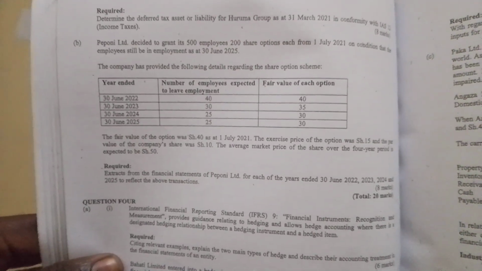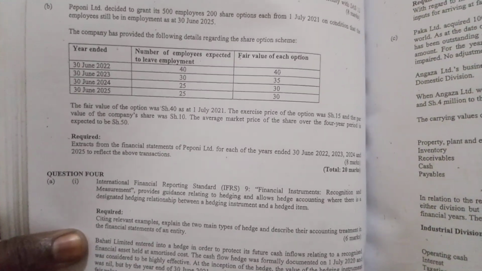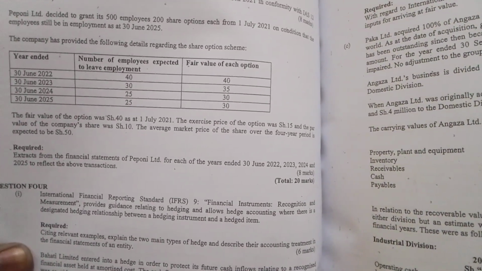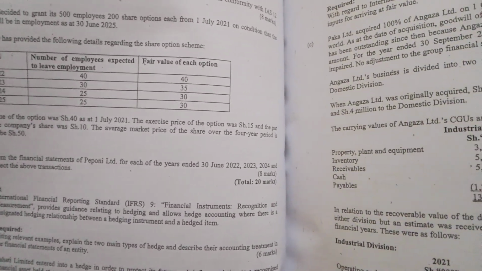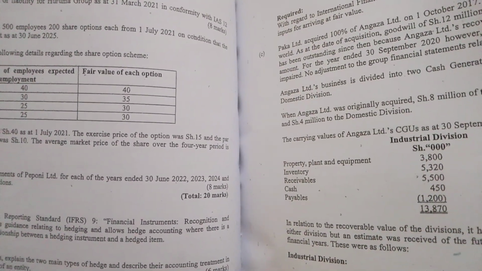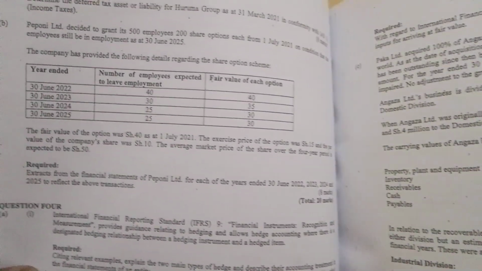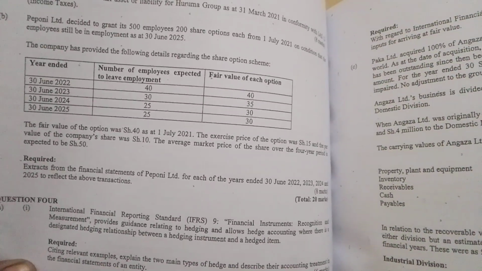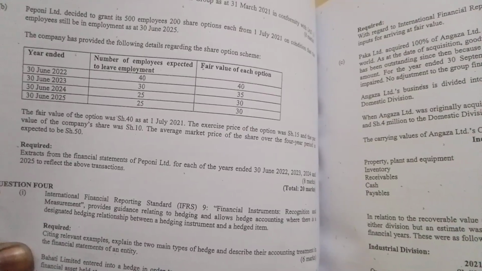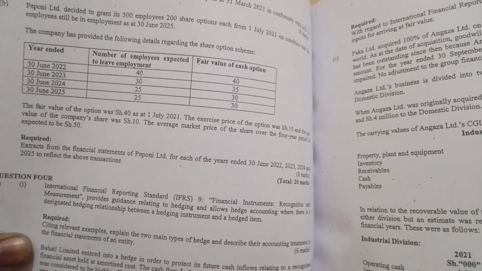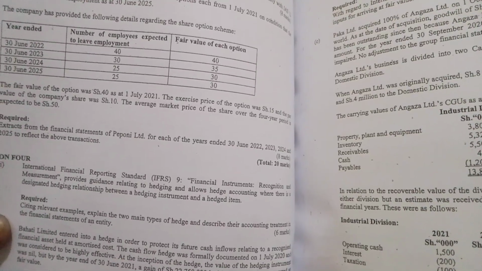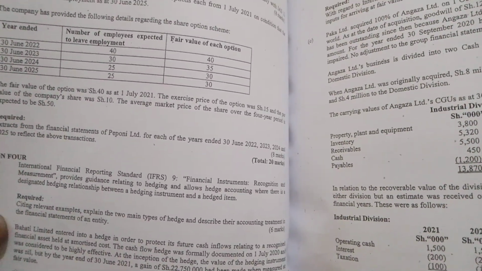What I told you, you can see: Peponi Limited decided to grant its 500 employees 200 share options each from 1st July 2021, on condition that the employees still be in employment as at 30th June 2025. The company has provided the following details regarding the share option scheme.